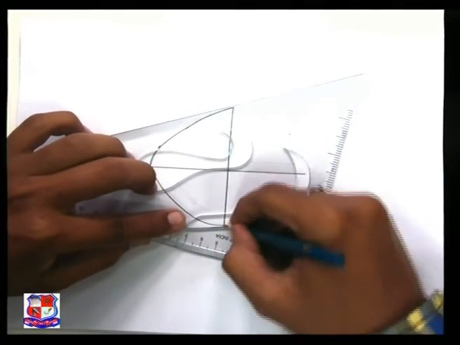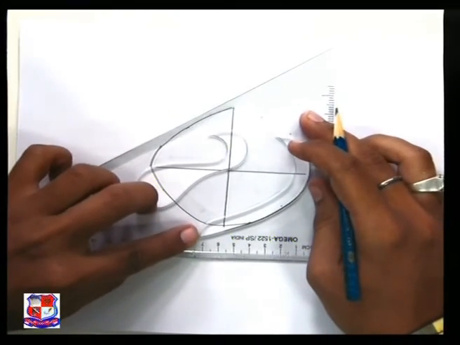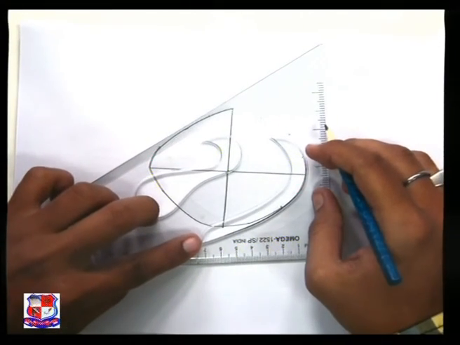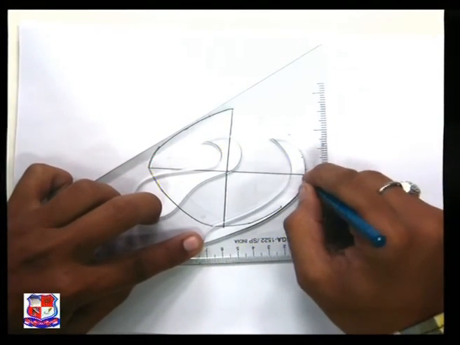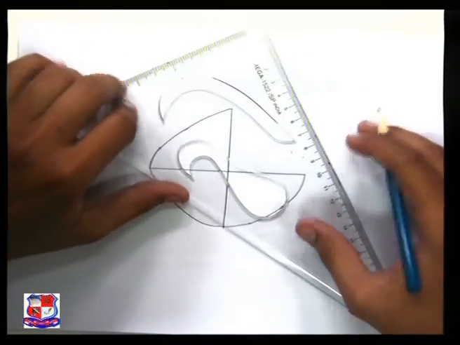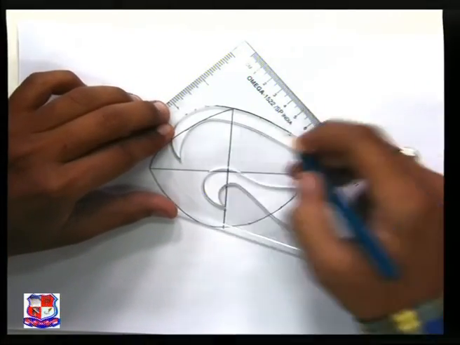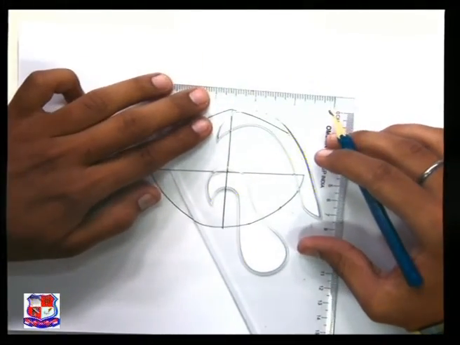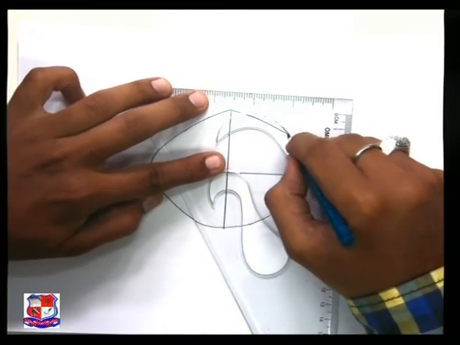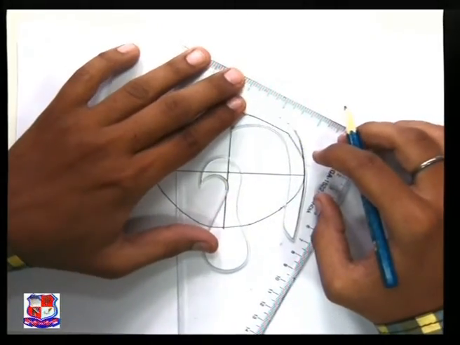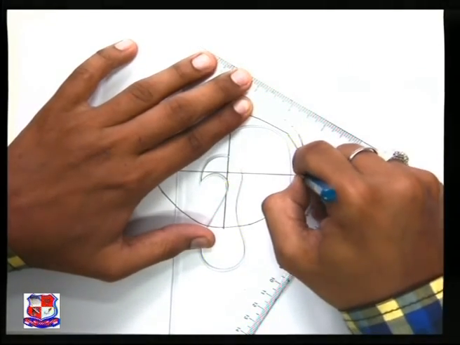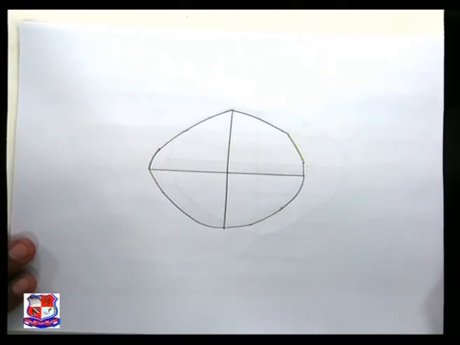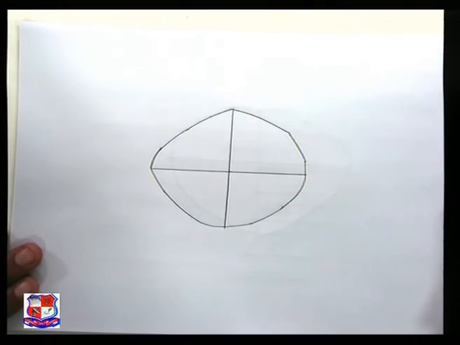Like this. You just need to rotate your French curve and you can draw smooth curves very easily. As you can see, we have drawn a smooth curve using the French curve.